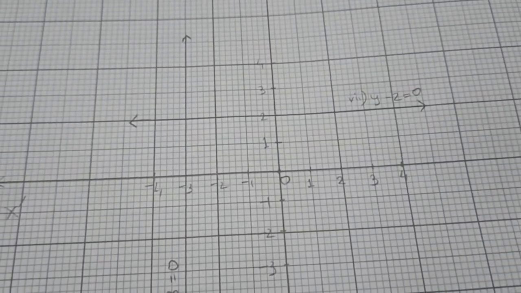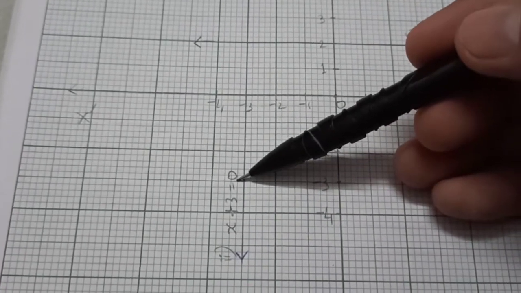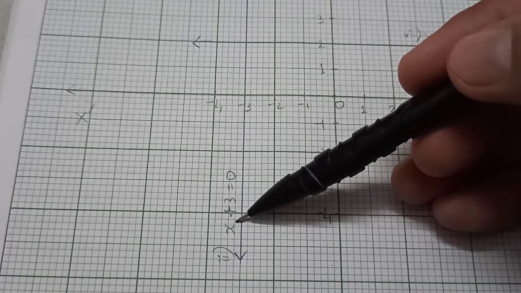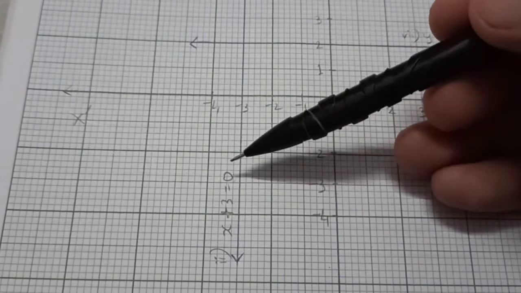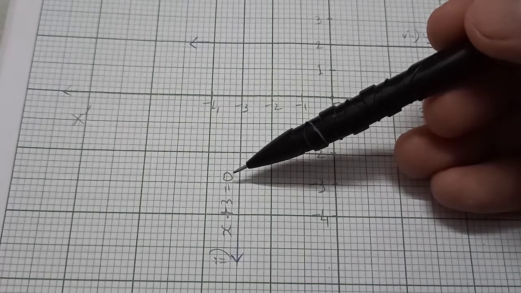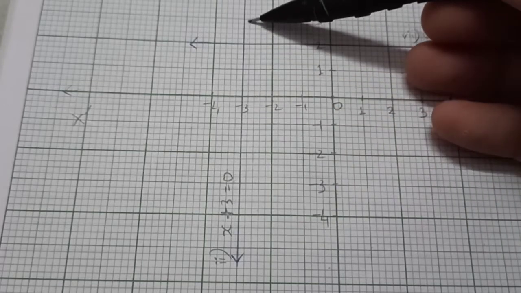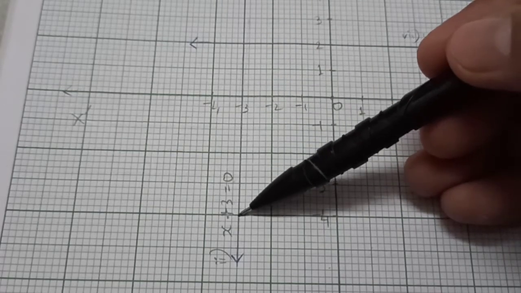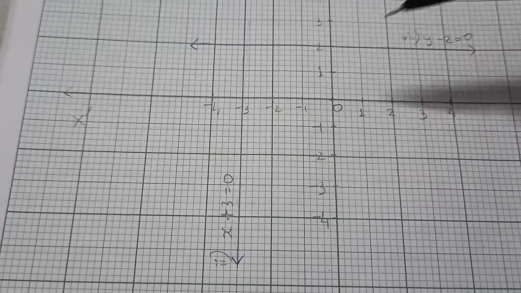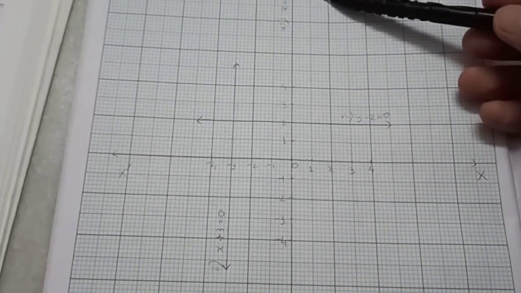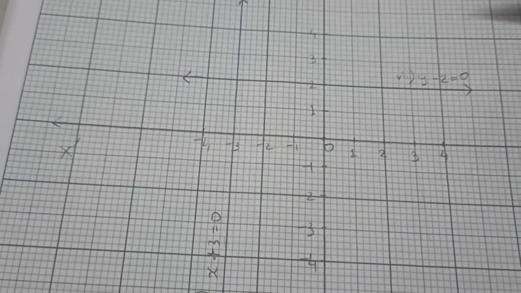For example, Roman number 2. If x plus 3 is equal to 0 is the equation, that means the equation is x is equal to minus 3. And as I told you, if the equation is x is equal to something, then it has to be parallel to the y-axis. So that's why I drew a line parallel to the y-axis, use ruler, and it should be exactly on the green line. I should not be able to see a double line here. It should be sharp. Always write x, x dash, y, y dash. So that's the equation.